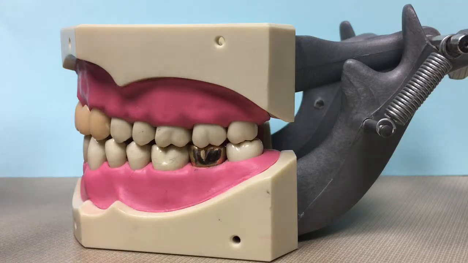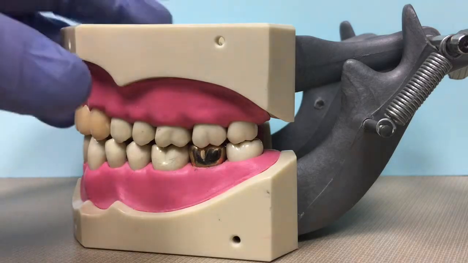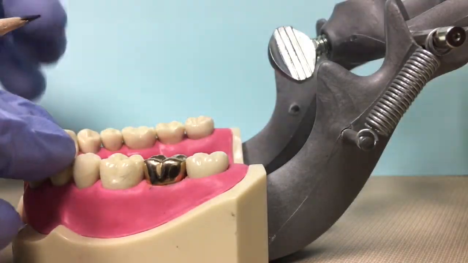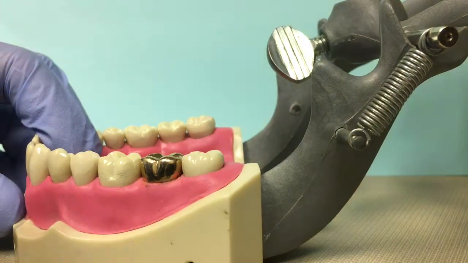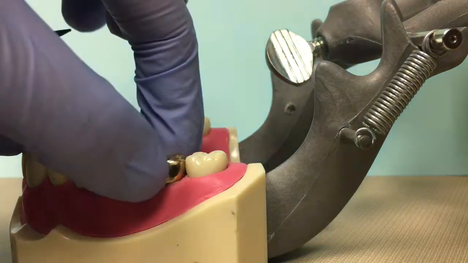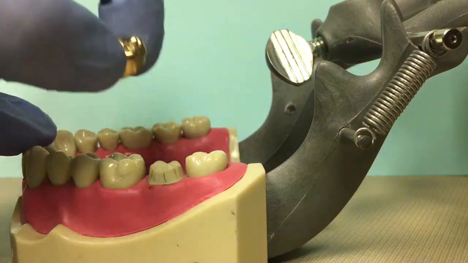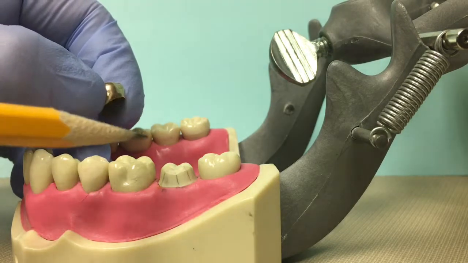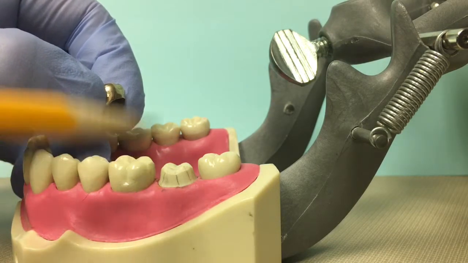I want to talk a little bit about recurrent decay, which is a cavity that forms around or under an existing restoration. Here we have a gold crown, and many times I hear the patient say, how can I possibly get a cavity in this tooth? It's a fake tooth. Well, the crown, which is the fake part, still holds on to your natural tooth. It's still in your mouth. It's just shaped down for a crown.